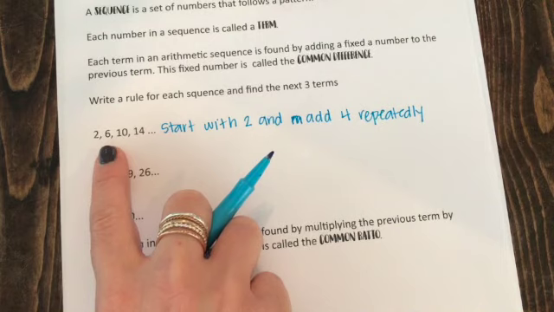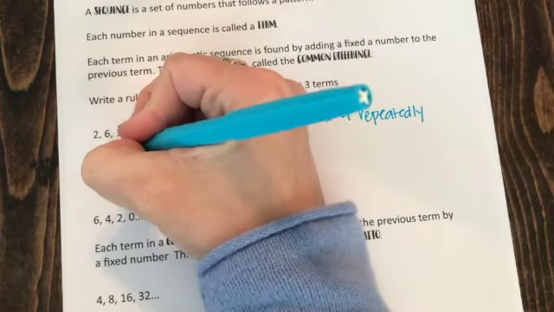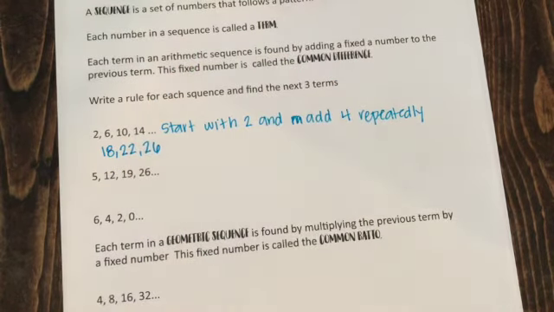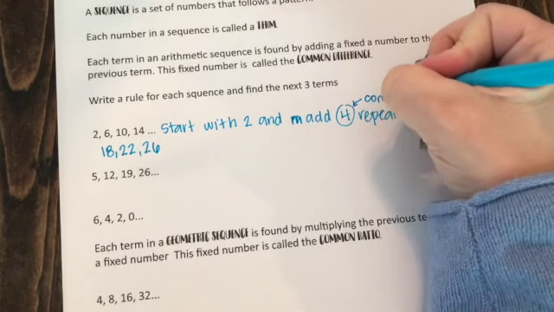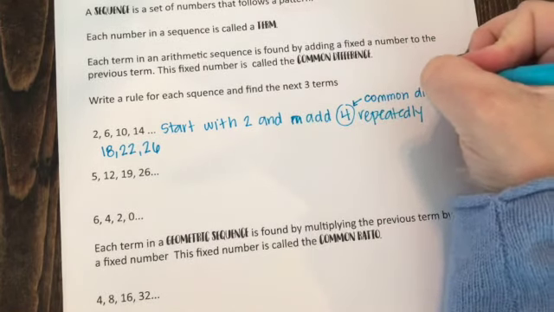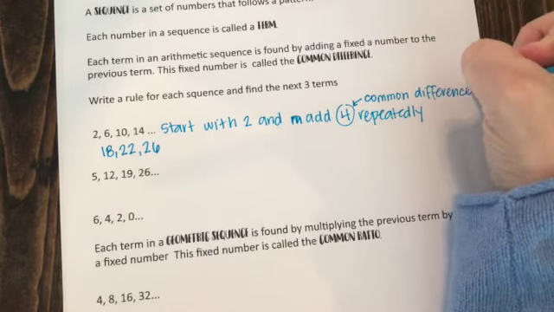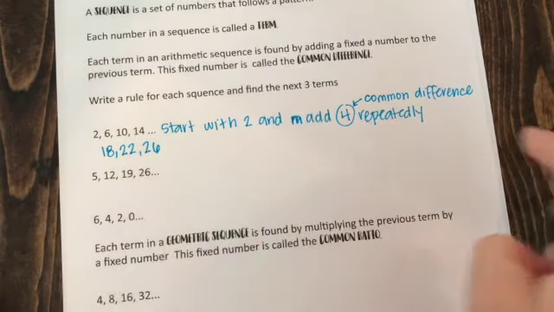So 2 plus 4 is 6, 10, 14. So use a calculator if you need. 18, 22, and 26 are what would come next. Okay, and if I asked you what's the common difference, that would be 4. Because that's what we're adding every time. Okay, I don't ever expect you to like write this. This is not part of the rule. I just wanted to circle it so that you knew. Okay, look at the next one.